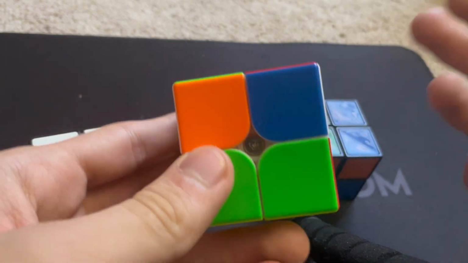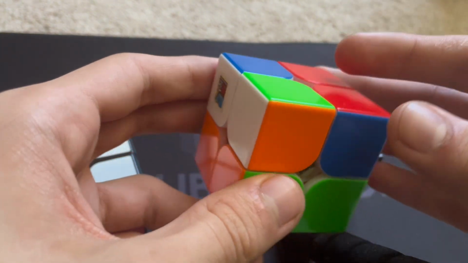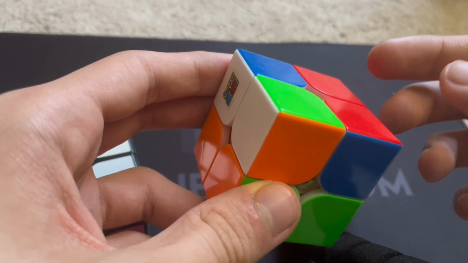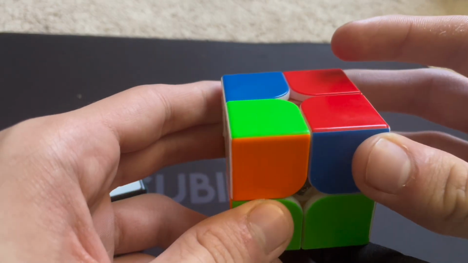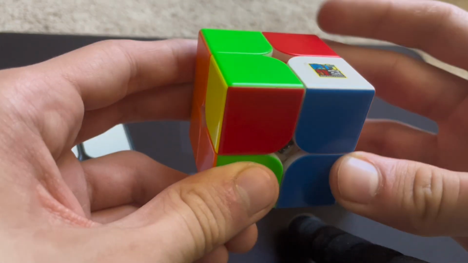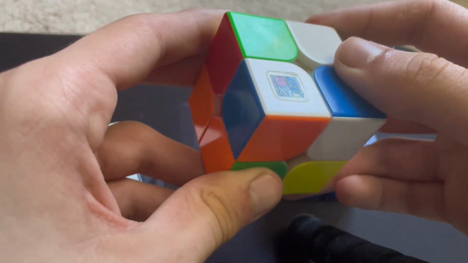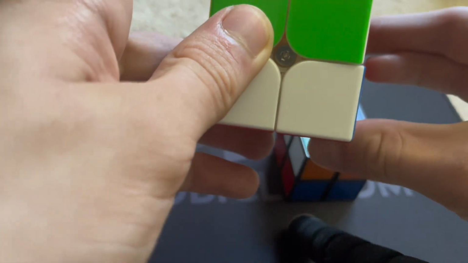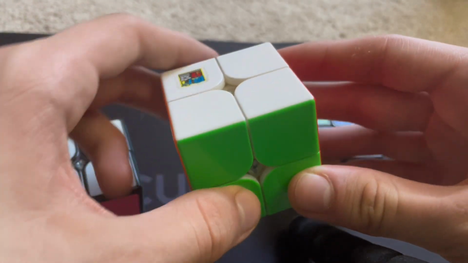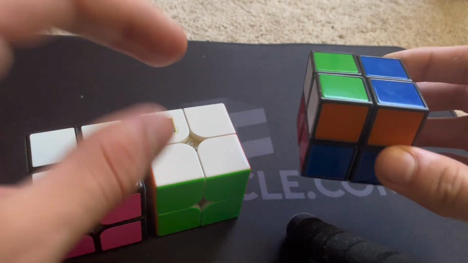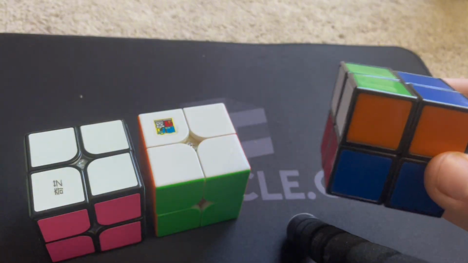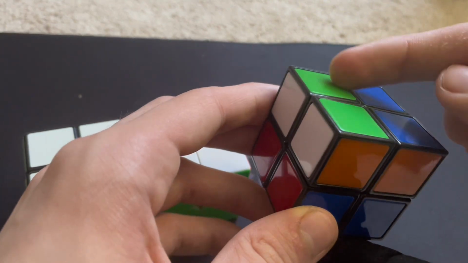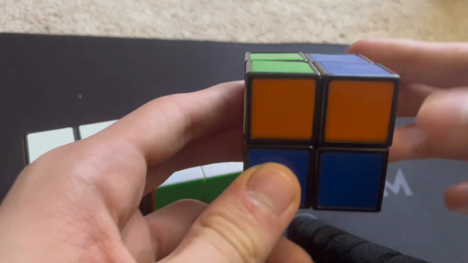And for this one, there's a vertical bar right here. These two are opposite, but you don't need to worry about that. So you hold the bar on the right, and you do the algorithm R, U, R prime, U prime, R, U, R prime, F, R prime, F prime, R. It's pretty fast.